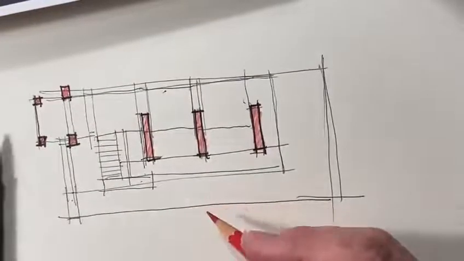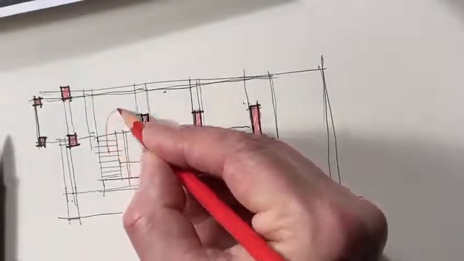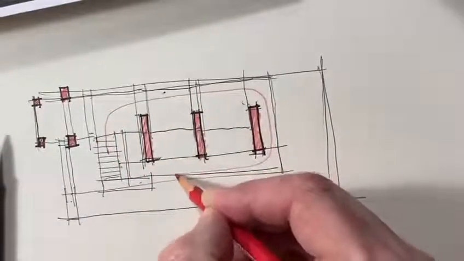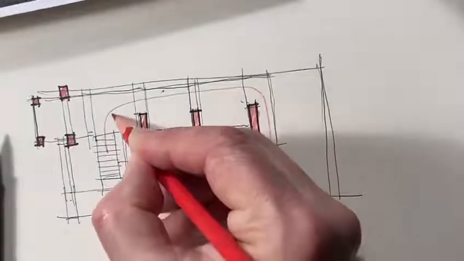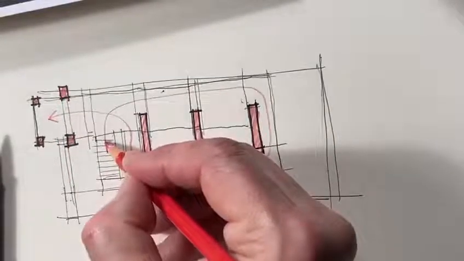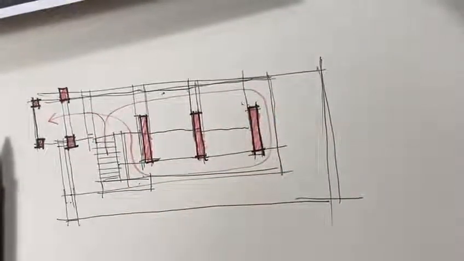So at the upper level, the journey for this actually goes like that and ends up there. So when I come up the steps, I could either just turn left actually, or I could turn right and go all the way around.